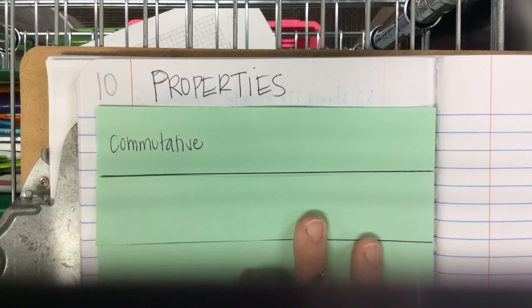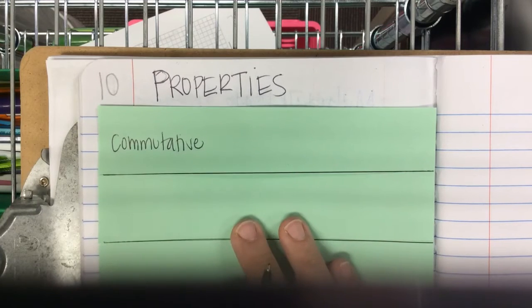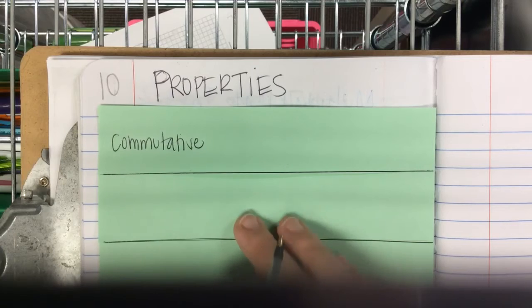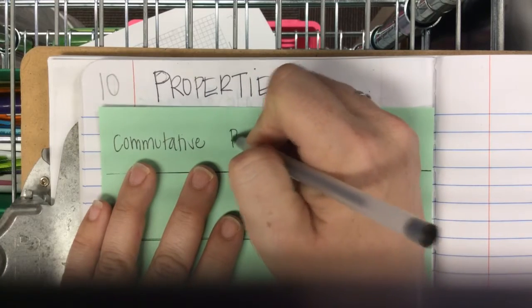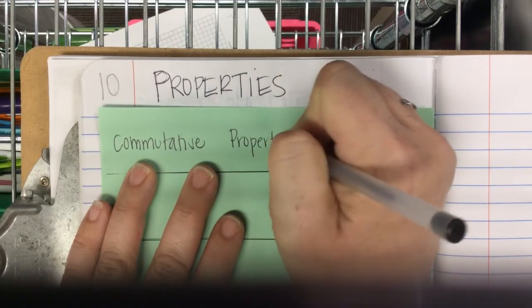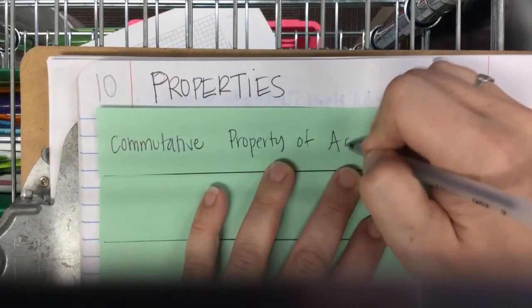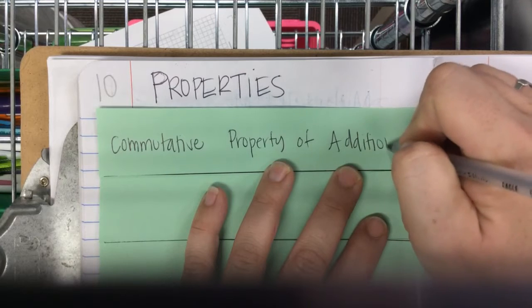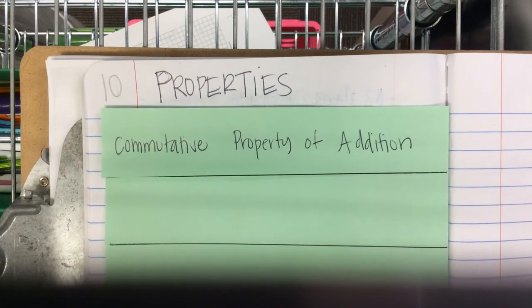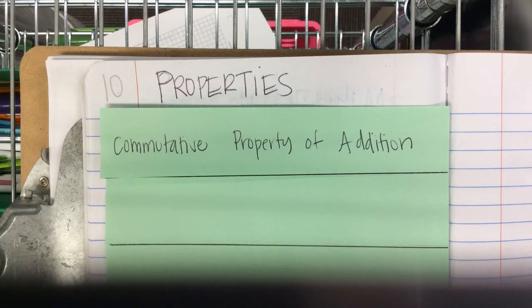Commutative property of addition. The commutative property of addition.